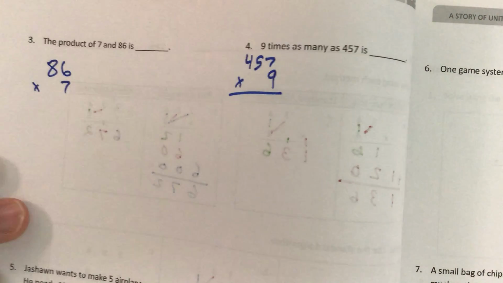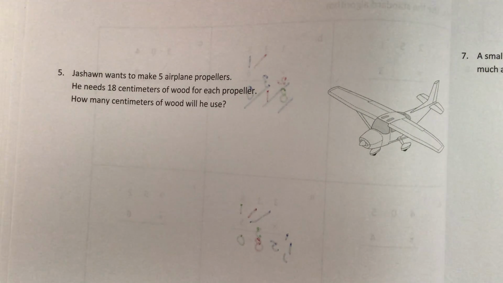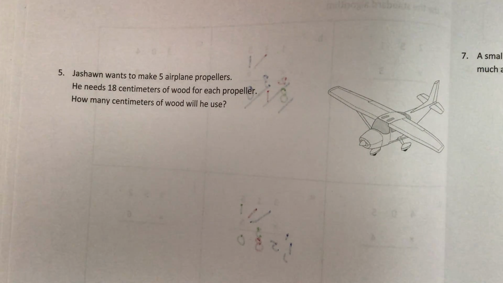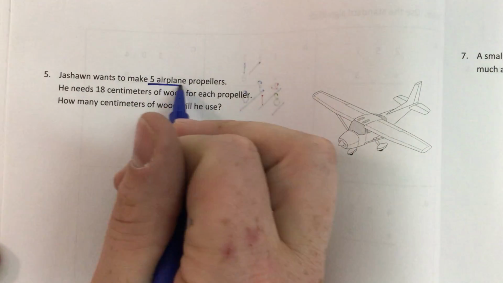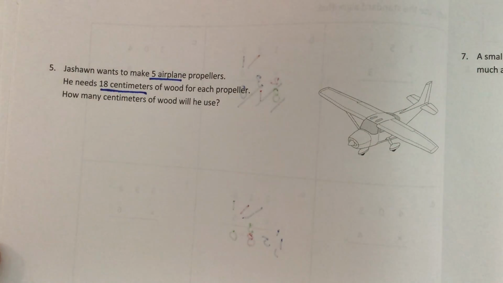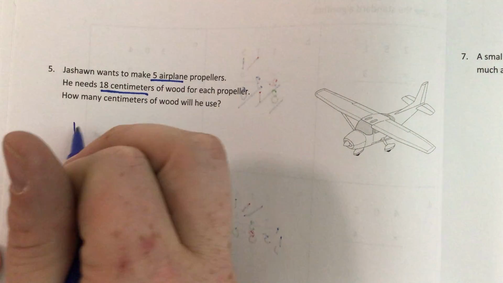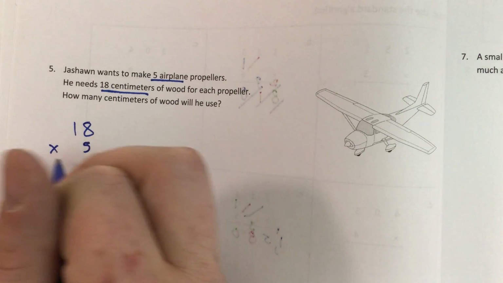For the last 3 problems, we have some word problems. So let's look at number 5, and I'll leave the others for you. It says, Jason wants to make 5 airplane propellers. He needs 18 centimeters of wood for each propeller. How many centimeters of wood will he use? So in this case, I'm going to take my 18 and multiply it by 5.